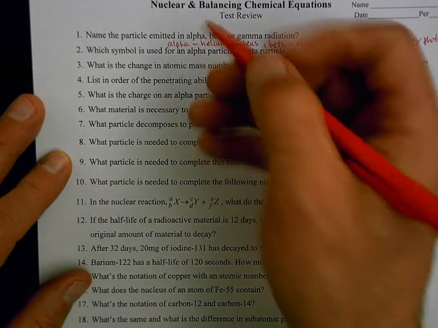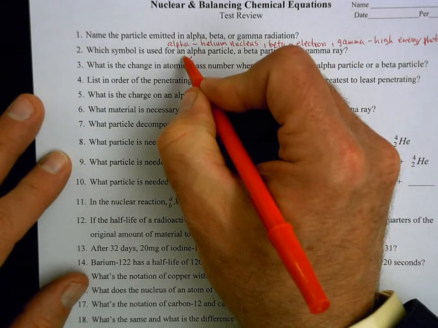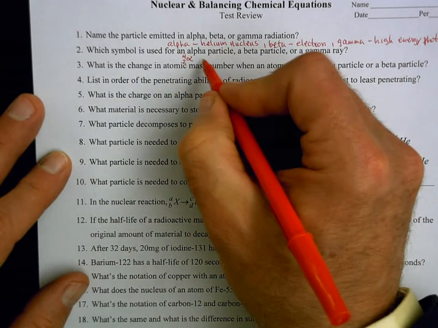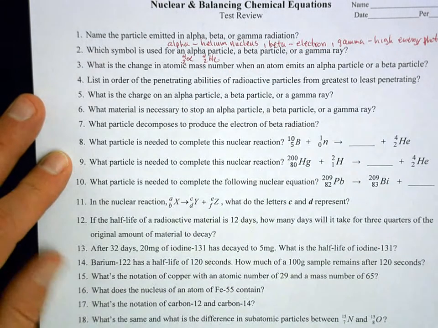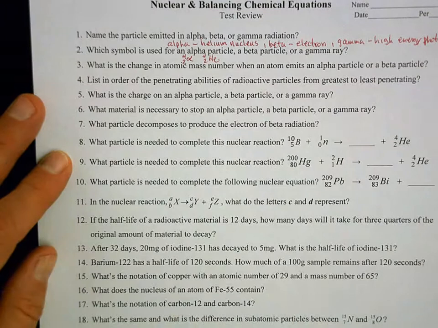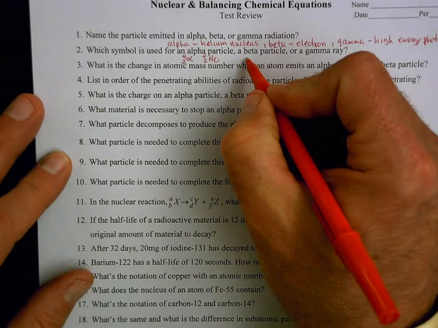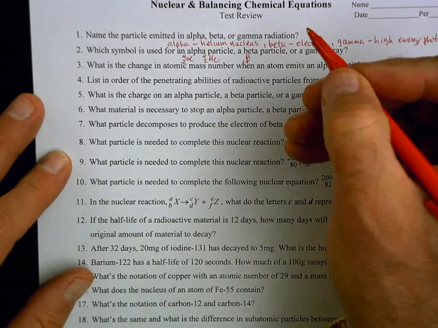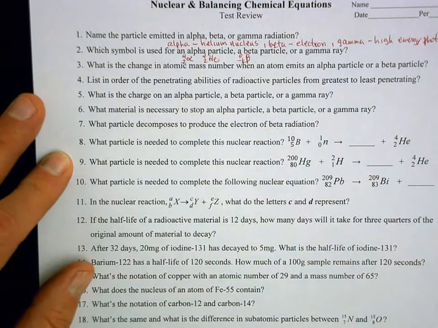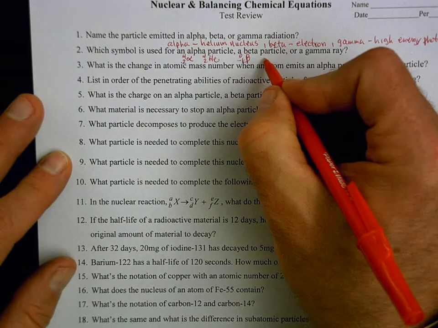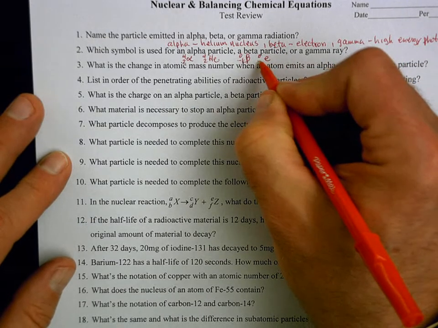Okay, symbols. Alpha can be the Greek letter alpha with a 4, 2, or it's a 4, 2 He. The top number 4 is the mass number, the bottom number 2 is the atomic number. For a beta particle, we have the B for beta, and it's a 0, -1, or you will see it as a lowercase e, and then a 0, -1.